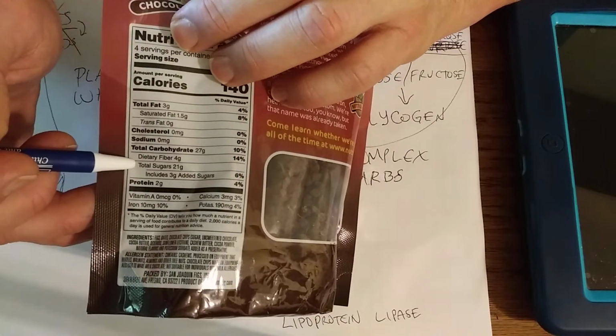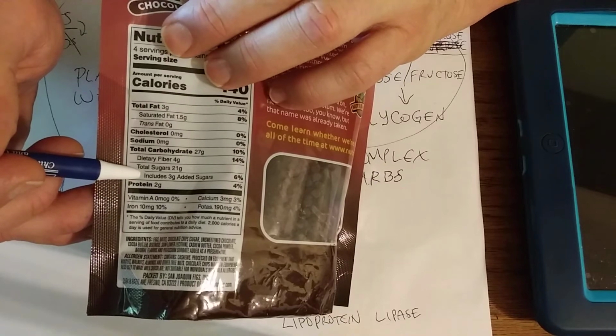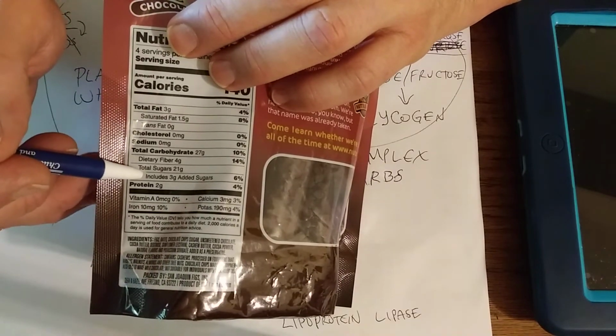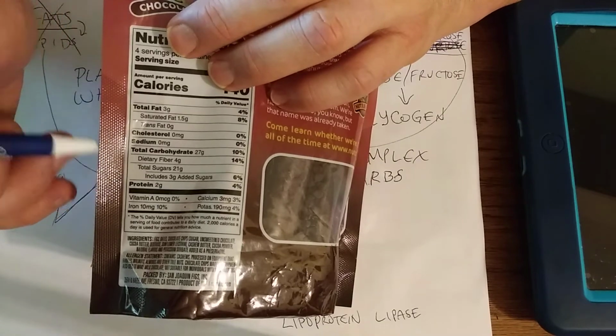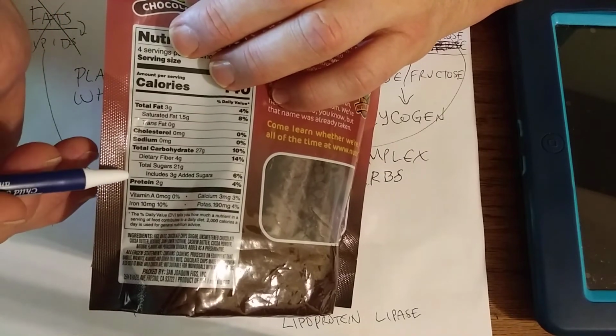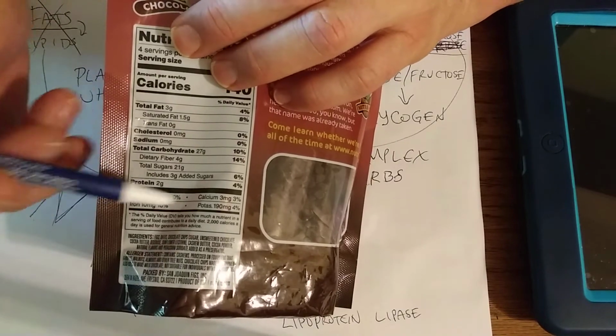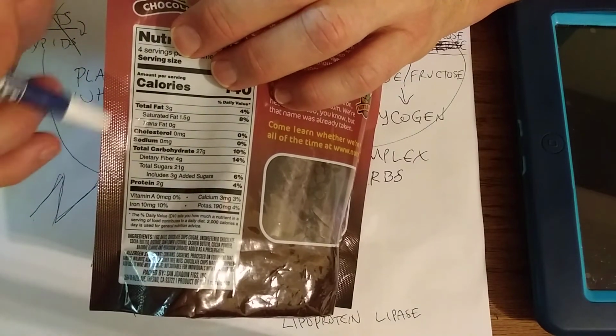You also want to take a look at total sugars and how much of that is added sugars. Now, if you're on a low-fat diet, again, the added sugars aren't going to be as important. But you don't want to go too crazy, especially if you are diabetic. And what I'm talking about here applies to diabetics and non-diabetics. It doesn't matter. These rules are the same.